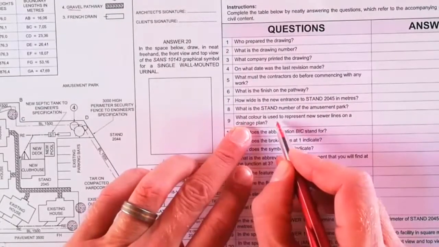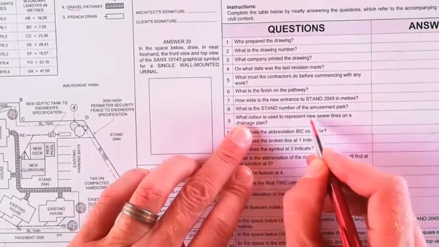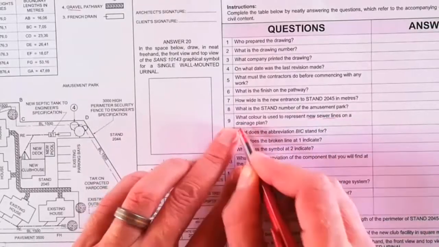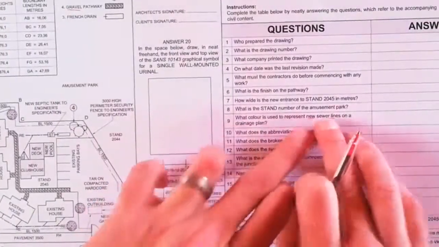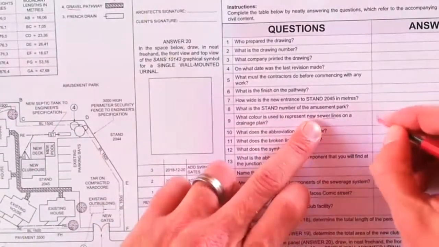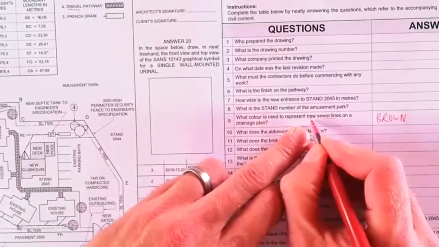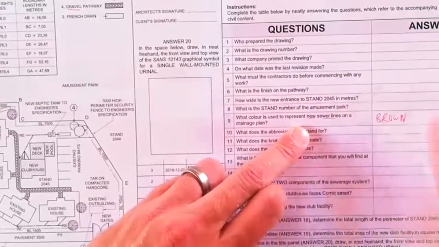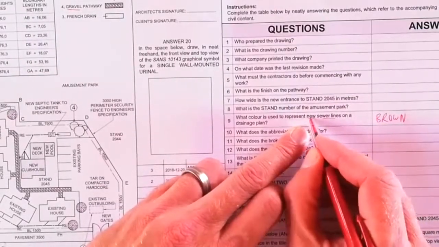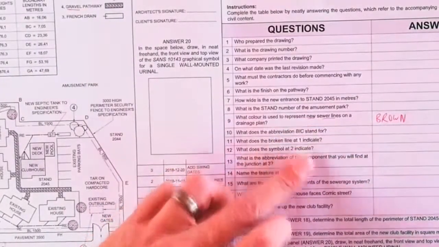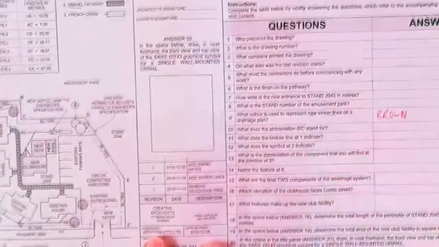What color is used to represent the new sewer lines on a drainage plan? Now, you all know sewer lines are brown, right? Now, look what they've done. They've added "new" to just throw you. Don't fall for their tricks. New, the answer is still brown. The abbreviation is built-in cupboard, that you know.